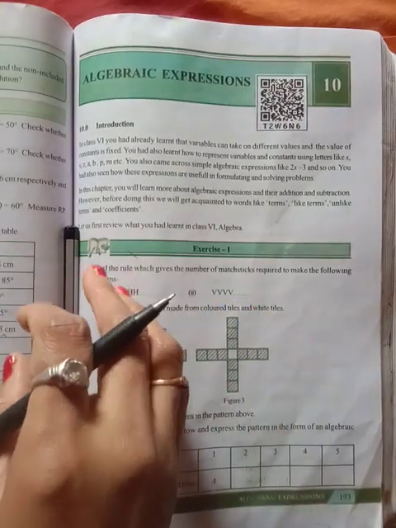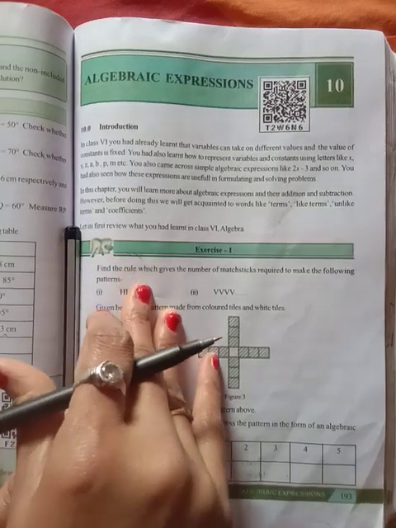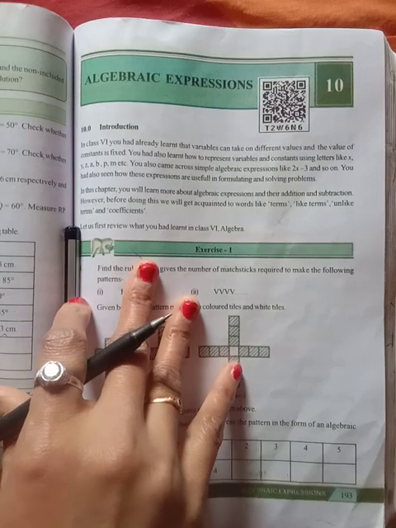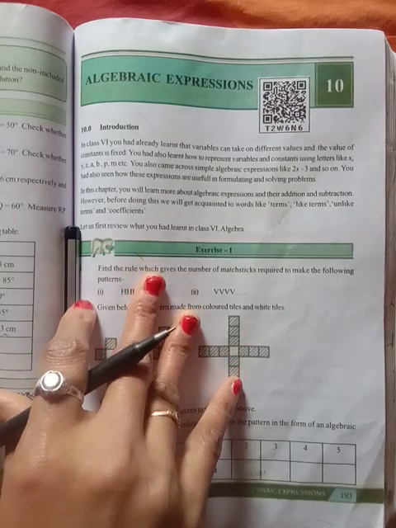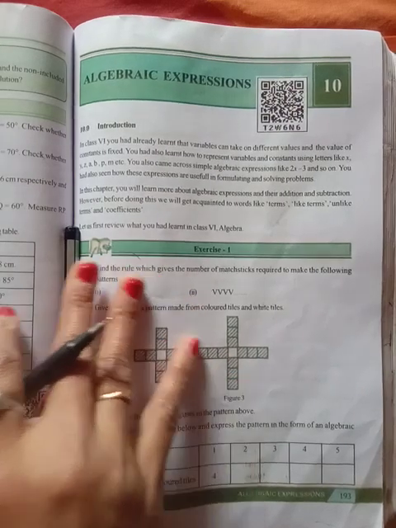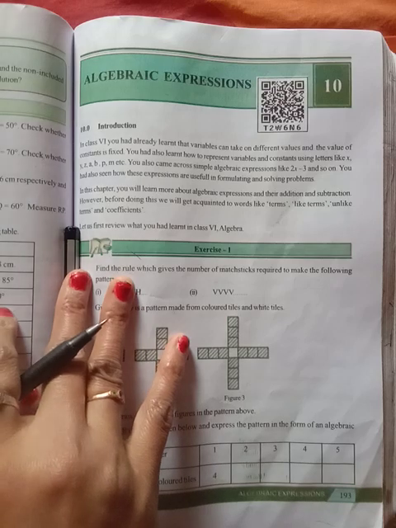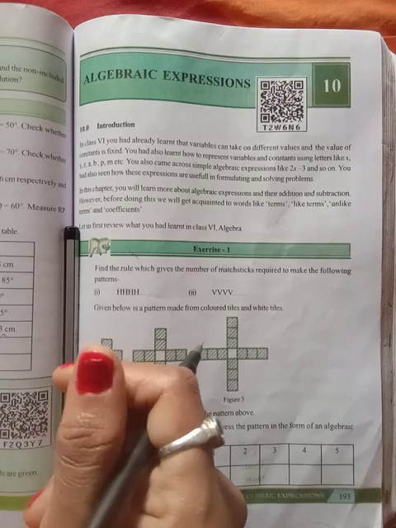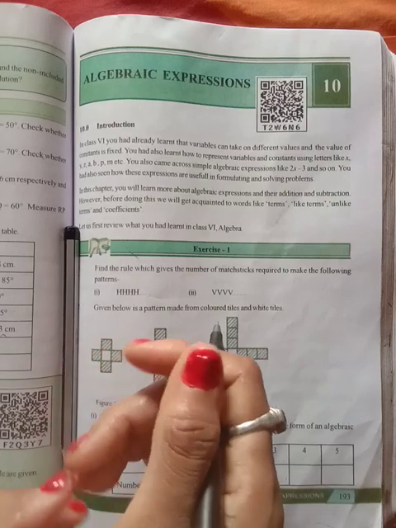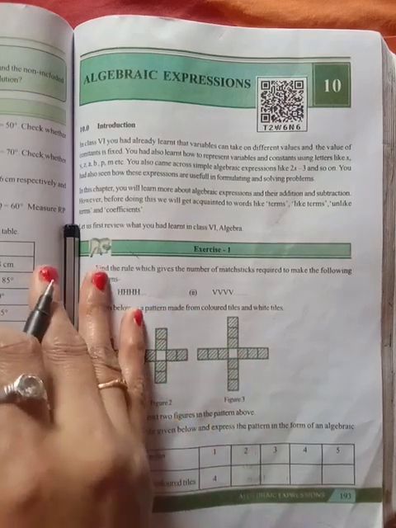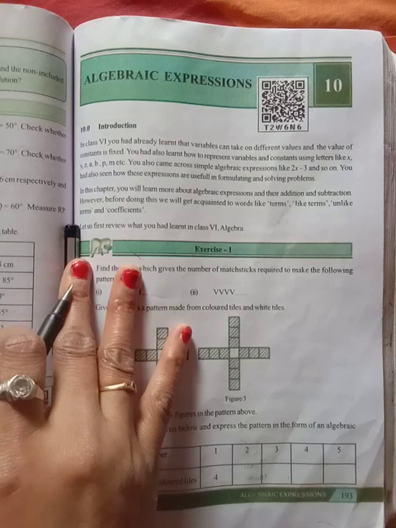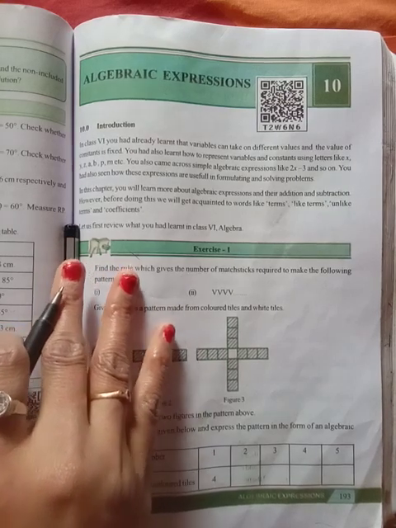Today is the 7th class mathematics. Today we learn a new chapter, the 10th chapter, Algebraic Expressions. The page number is 193. Today we learn from both books, the Expert book part 2 and the Telangana state book, SB1 and SB2. Today we learn only concept time 1.